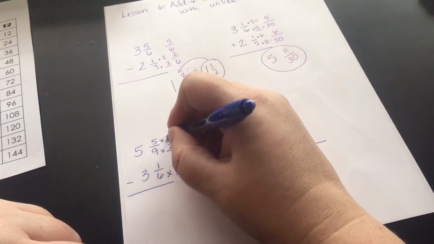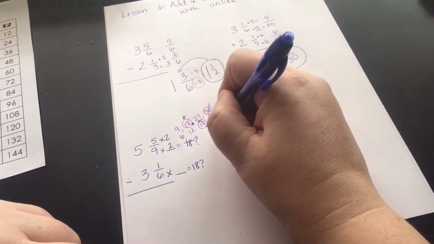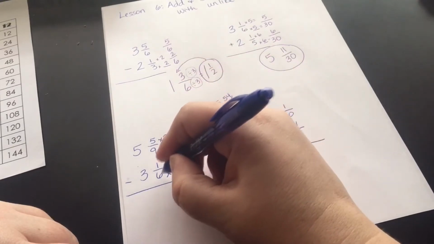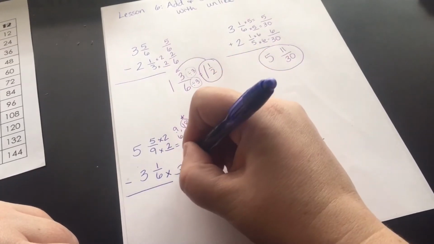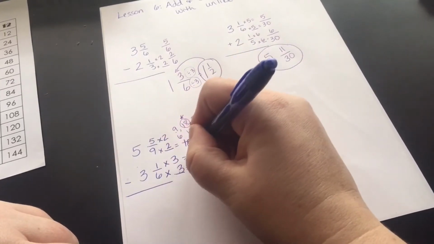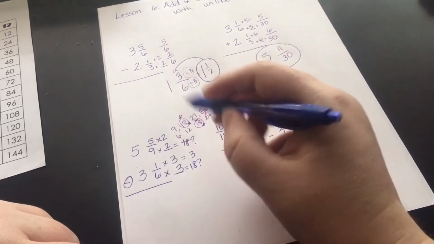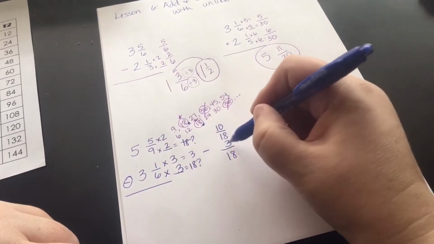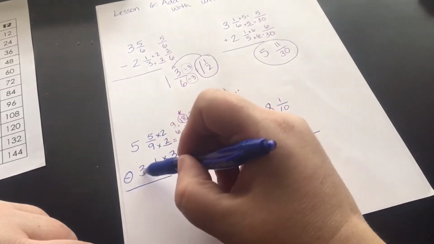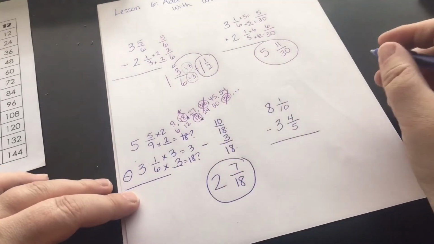And so I have to multiply top by 2 because I multiplied the bottom. 5 times 2 gives me 10. In the second fraction, 6 times what is 18? Well, 6 times 1, 2, 3. So I'm going to do the same to the top. 1 times 3 gives me 3. So now that they're both over 18, I can subtract this problem. 10 take away 3 gives me 7/18. And then 5 take away 3 gives me 2. There's my answer.